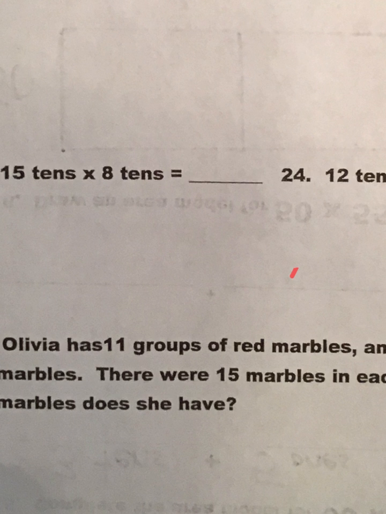15 tens, we should remember, is the same as saying 15 times 10, so that would be 150. 8 tens is the same as saying 8 times 10, which would be 80. Now, if you notice, I have a 0 right here. I do not need to multiply all of the digits on top by that 0 because it's really part of 80. So I can just go ahead and write that 0 down.